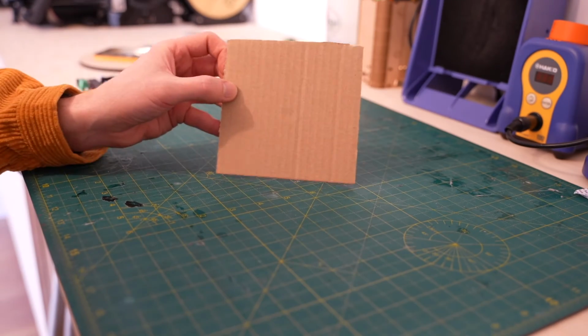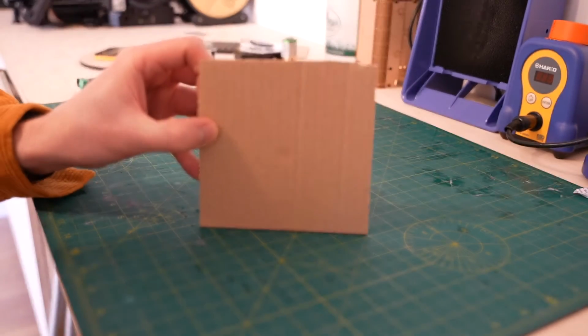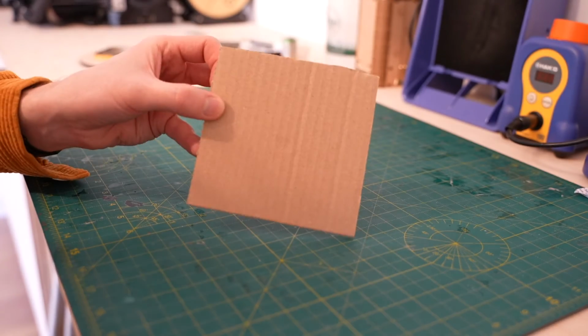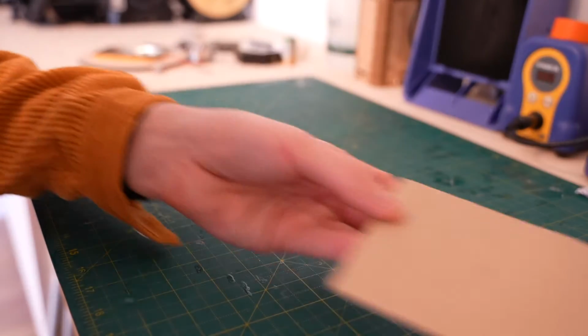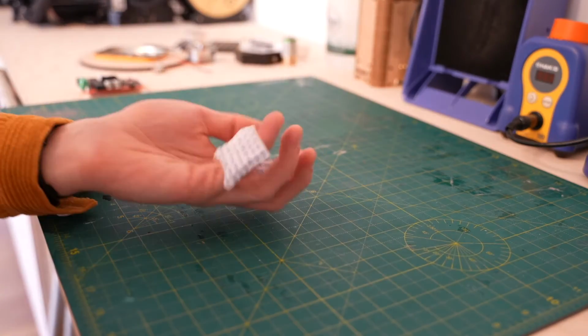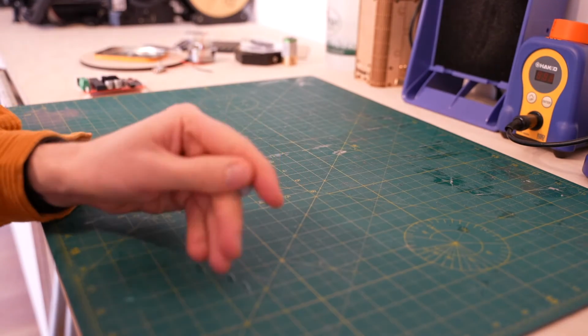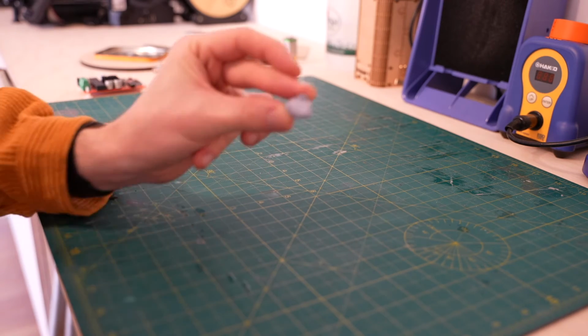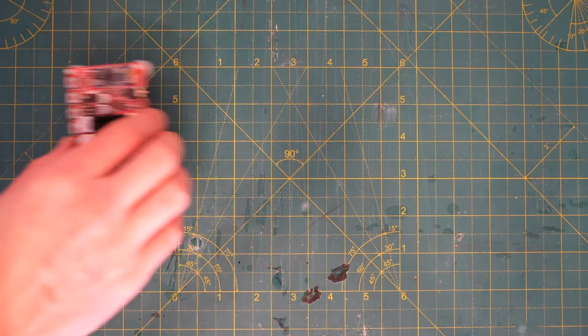Next, we need the surface that we're going to vibrate. This is a square of cardboard that I've used, but you can use anything that's relatively flat and relatively stiff. The next thing we need is salt, and plenty of it. And the last thing we need is some blue tack, but you could use Play-Doh or anything like that. So let's start to assemble our parts.